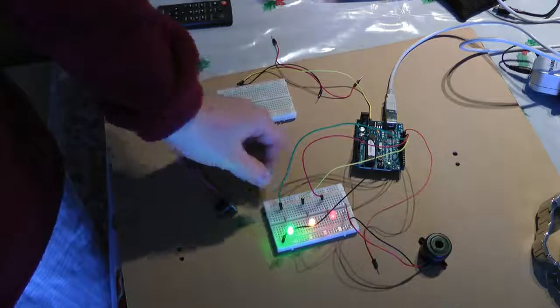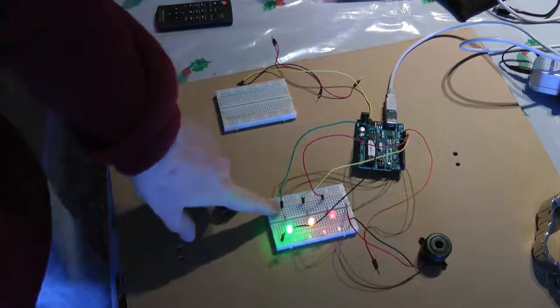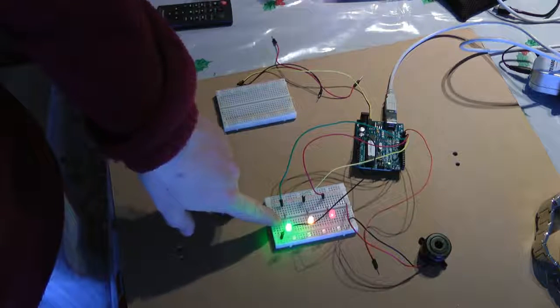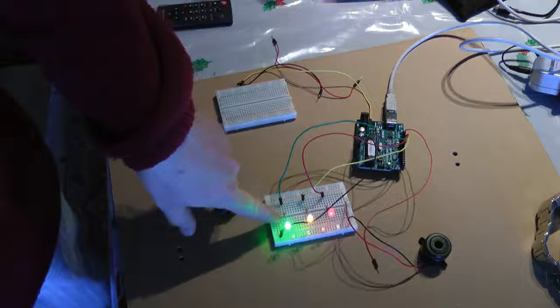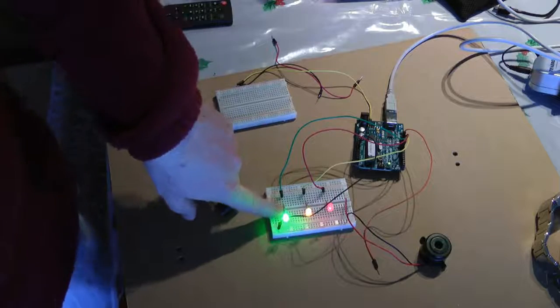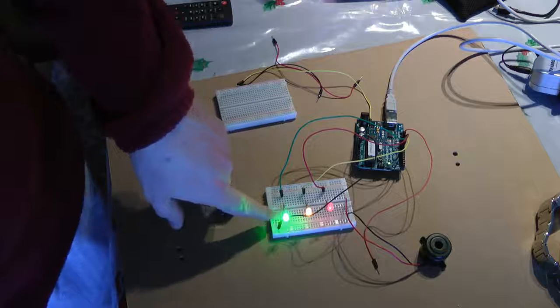Green is 9, and it goes into, it really doesn't matter what row, and then it's connected to a 270 ohm resistor, which bridges the channel in the breadboard. And if you go to the electronics tutorials, you can see a whole breadboard tutorial.